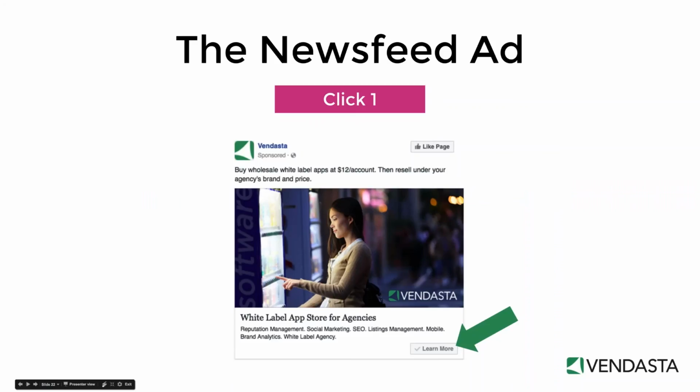So the first click, it starts with the newsfeed ad. Start with a simple hook to a deeper story. Make the call to action a logical first step, like we have here. Learn more.